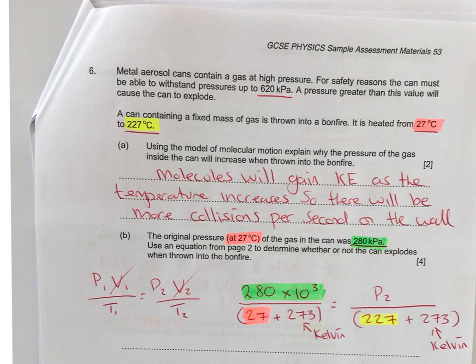So this is a 1-page question on pressure. We've got a little bit of blurb saying for safety reasons cans must be able to withstand 620 kilopascals. So that's times 10 to the power 3 there. We've got a can being thrown into a bonfire, which I wouldn't recommend doing. It starts from 27 degrees Celsius and it's heated to 227 degrees Celsius when it's thrown into the bonfire.